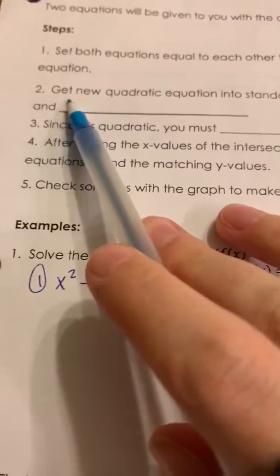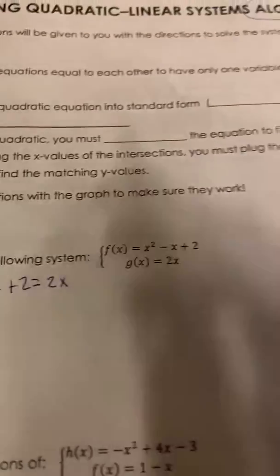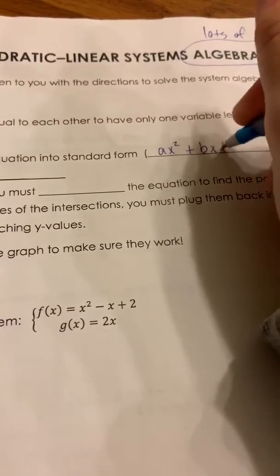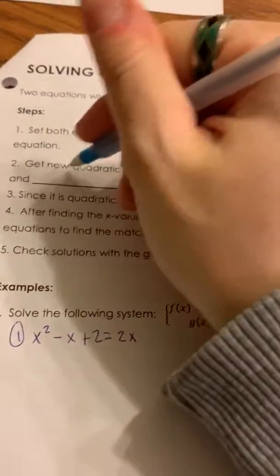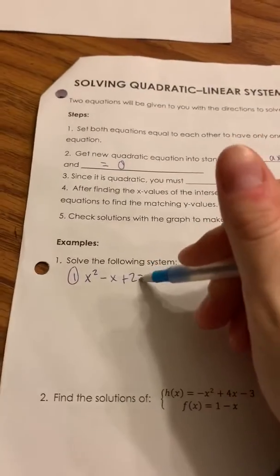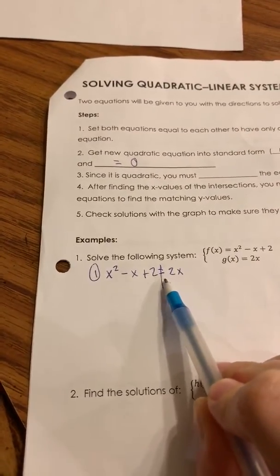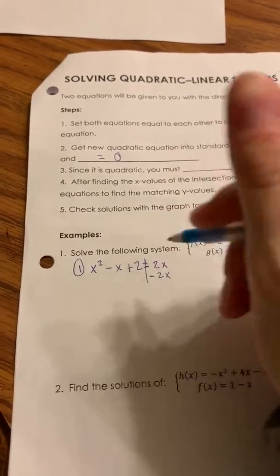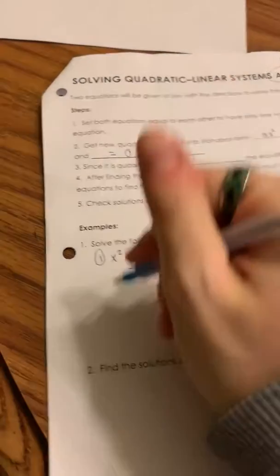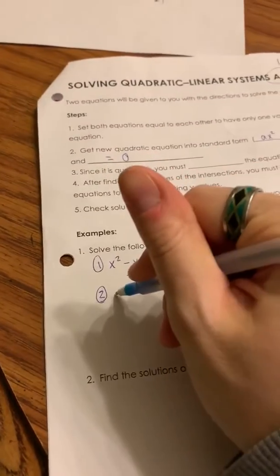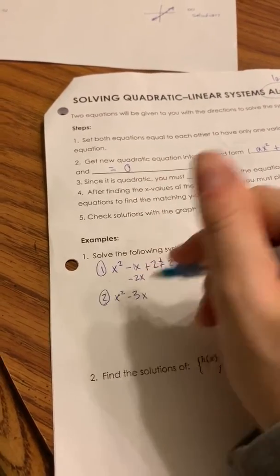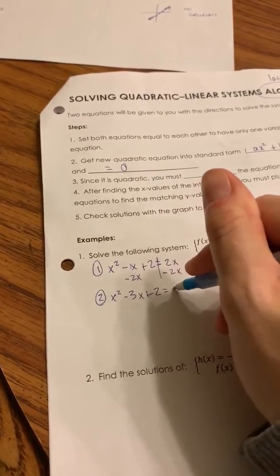Step 2, get your new quadratic equation into standard form. Remember, that's ax squared plus bx plus c, and it needs to be equal to 0. So the only thing that we need to do in this equation is subtract this 2x. It matches up with this minus x, so that's where I'm going to put it. I'm going to rewrite that x squared, and this is negative 1 minus 2, so negative 3x plus 2 equals 0 now.